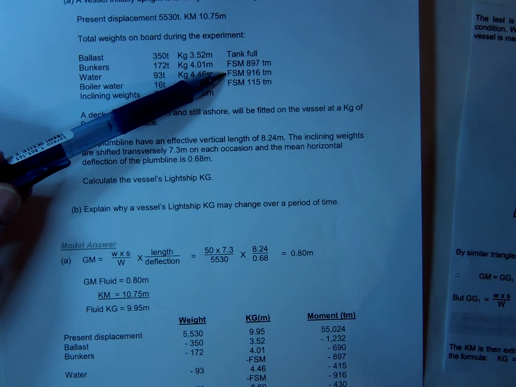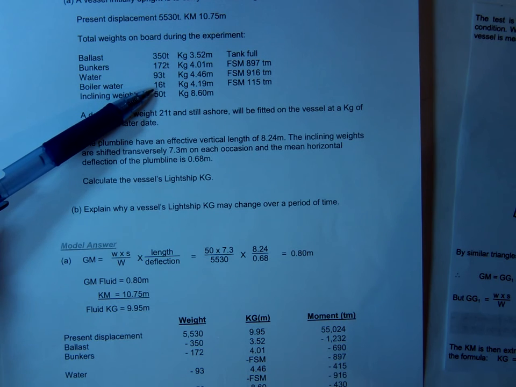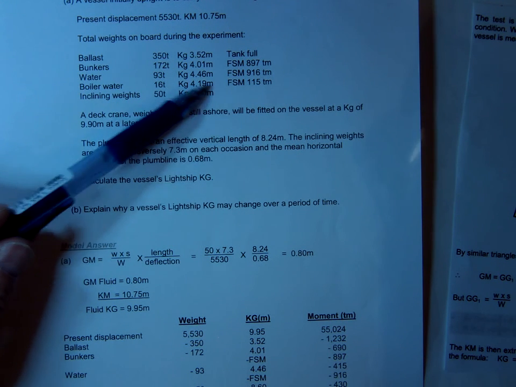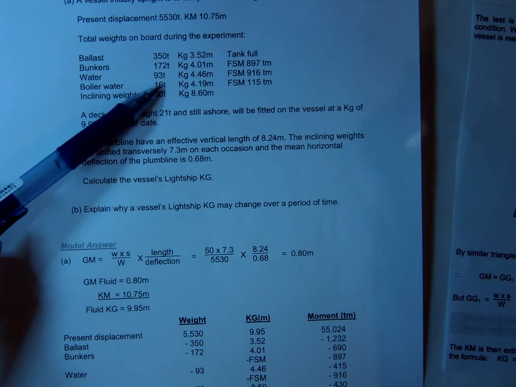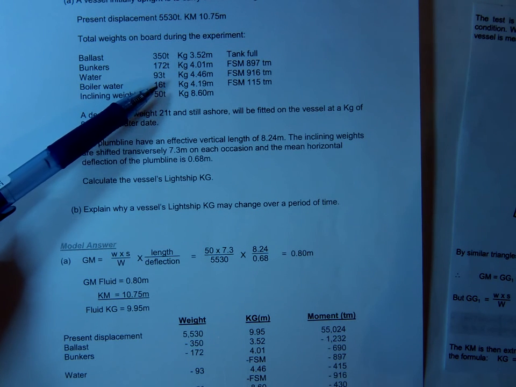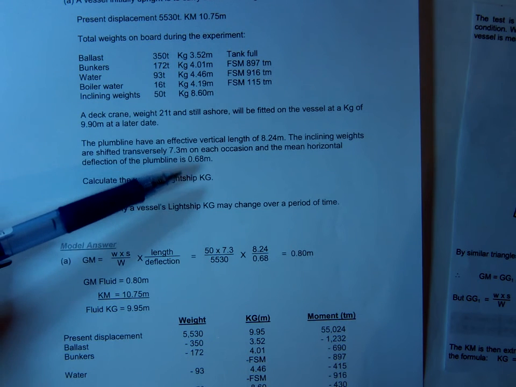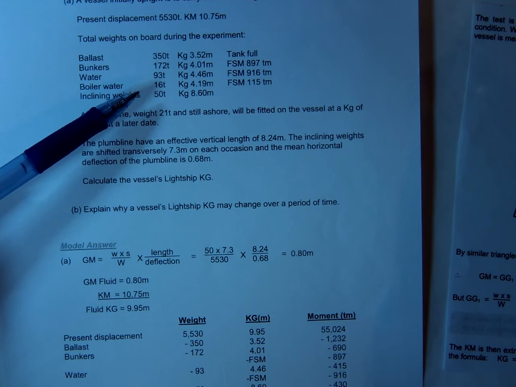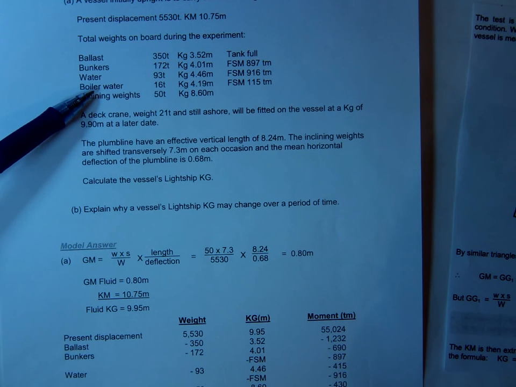So therefore the bunkers will be off, the water will be off, which means that we would have to subtract the free surface moments. The boiler water, you have to realise here, is part of the lightship. So the weight, the KG, and the free surface moments, that line of values is part of the lightship. So we do not discharge that off the vessel. If the problem says that the boiler water has still to be added into the equation, we would have to add it in. It's already on the vessel, so it just stays on the vessel, it is not subtracted.